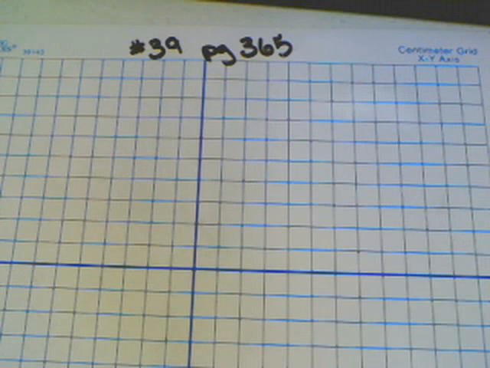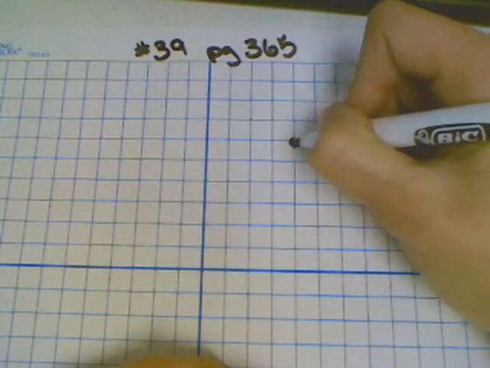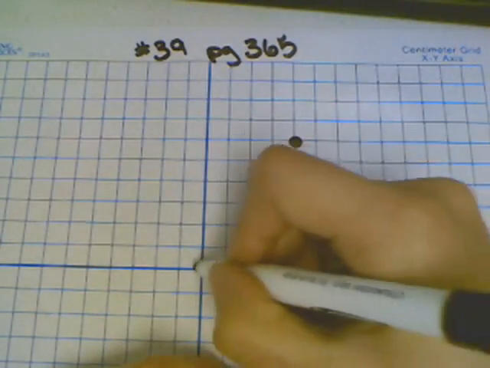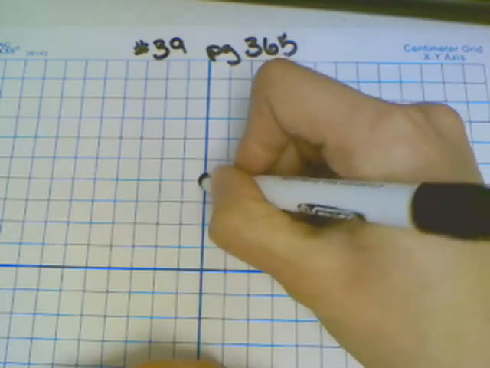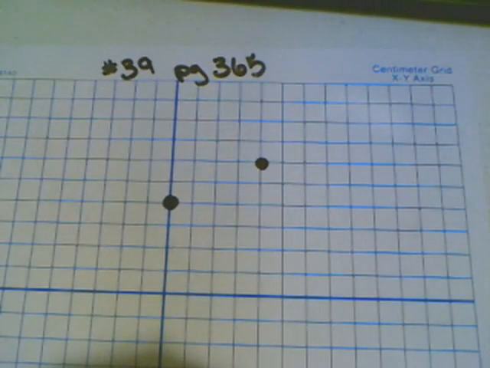On number 39 on page 365, I want to show you another way to figure out what the value of y is without finding the slope first. And I'm going to do that by graphing, which is a way that the book does not tell you to do it. So if I graph the first 2 points that are here, (4, 6) and (0, 4), I can see where my line is.